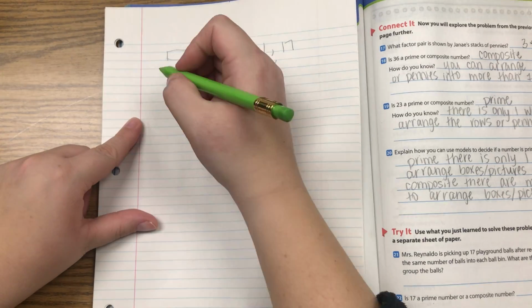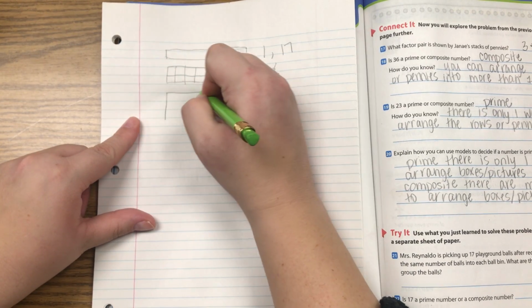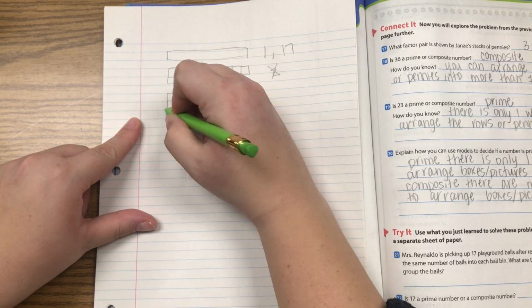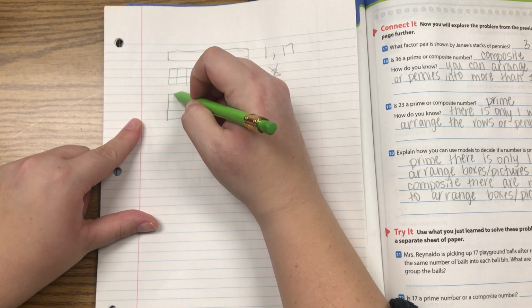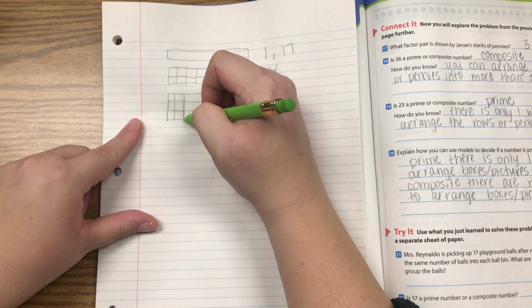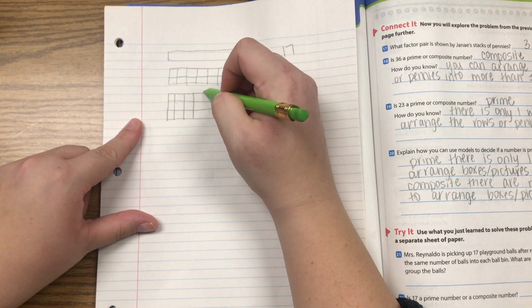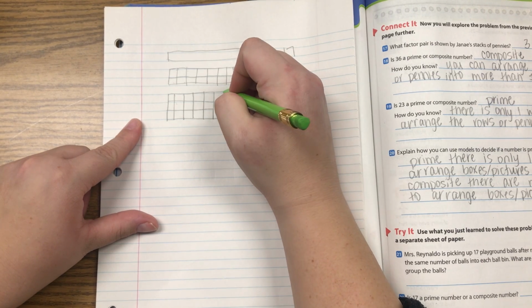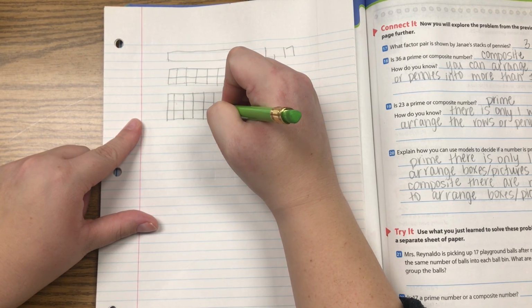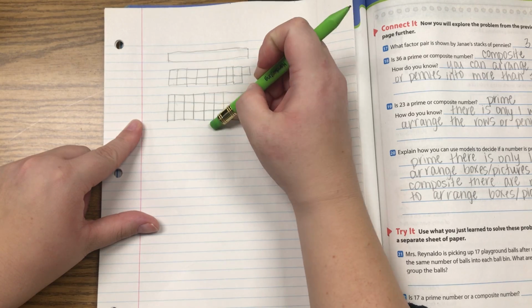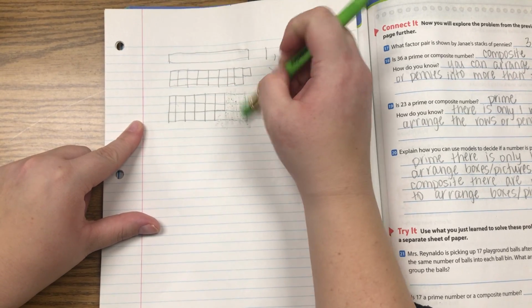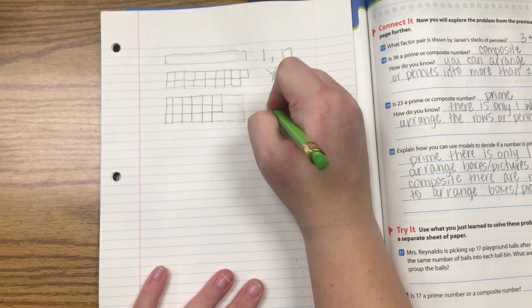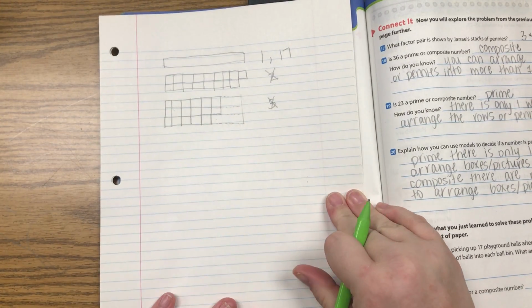What about 3 rows? Counting through to 17, all of this was too much. Is that an even row? No, so 3 doesn't work either.